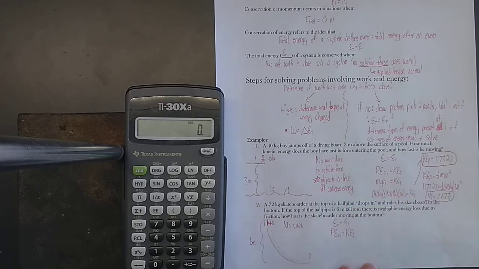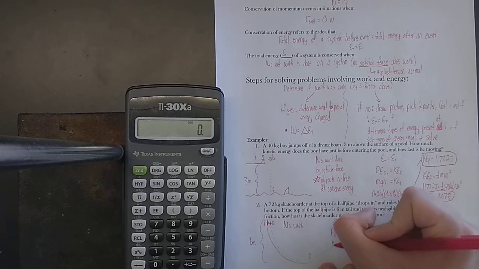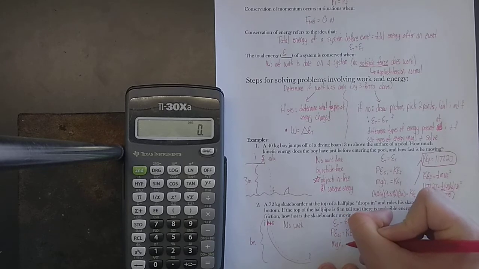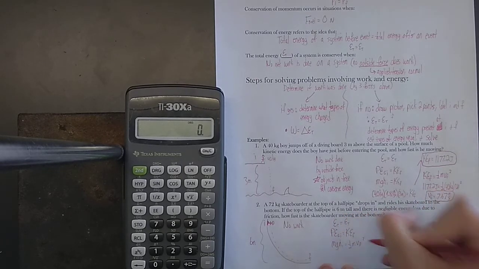So we actually have a situation that is similar to up above, but you'll see that there's definitely something different here. We want to know how fast the skateboarder is moving at the bottom. I'm going to write out my equations for gravitational potential energy and kinetic energy. Gravitational potential energy is mghi. Kinetic energy is 1/2 mvf squared.